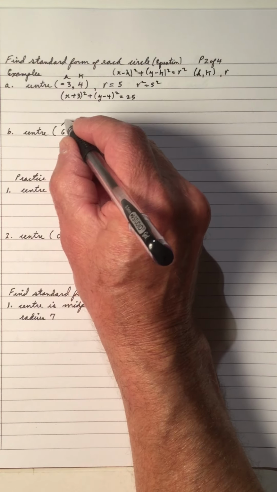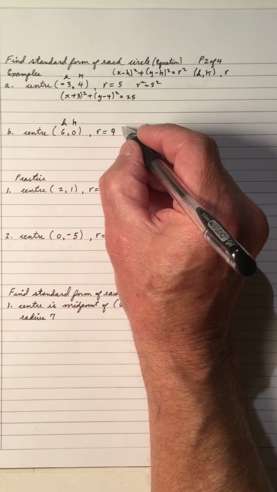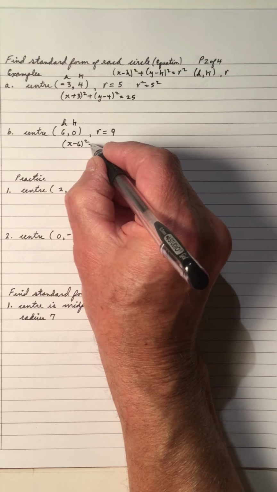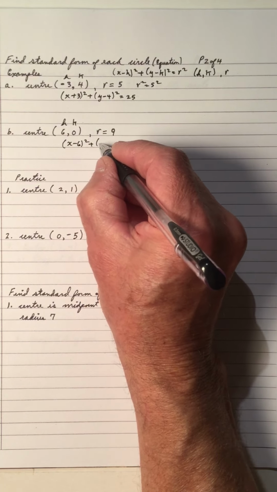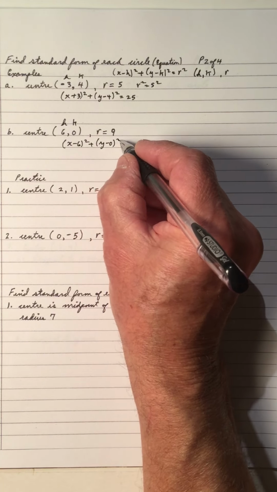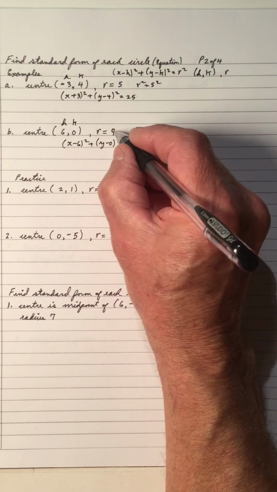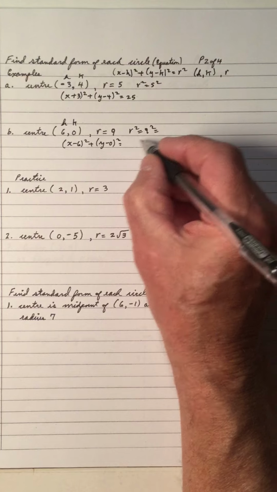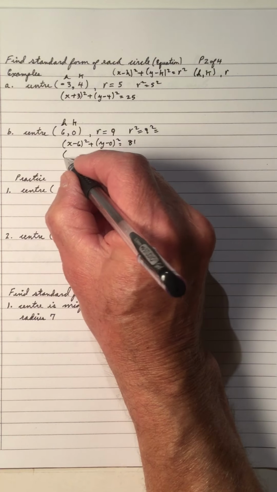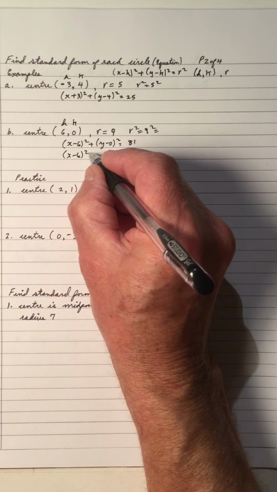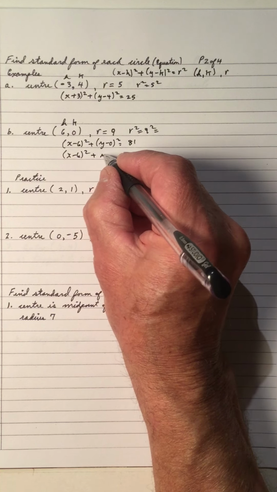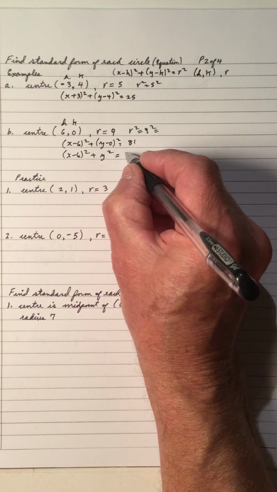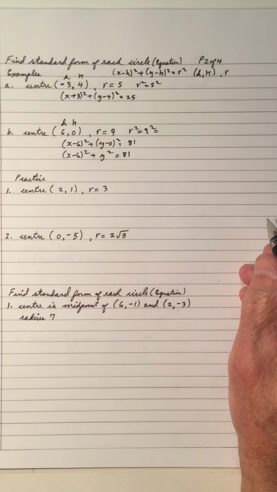And this one, we have h is 6 and k is 0, and we have an x minus 6 all squared, and this is y minus 0 squared, and again r is 9, so r squared is 9 squared, which is 81. So it's x minus 6 all squared, add on y minus 0, which is y, so it's y squared equals 81.